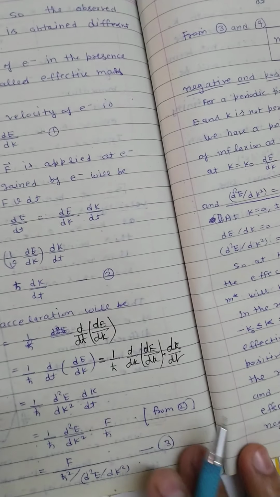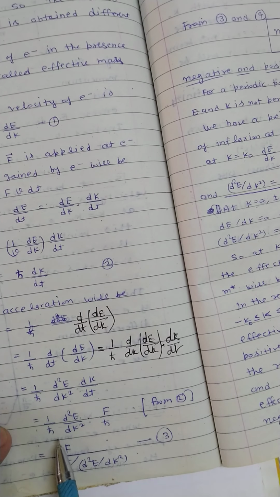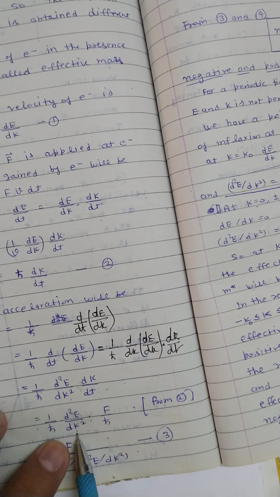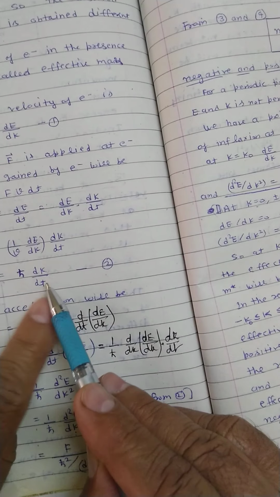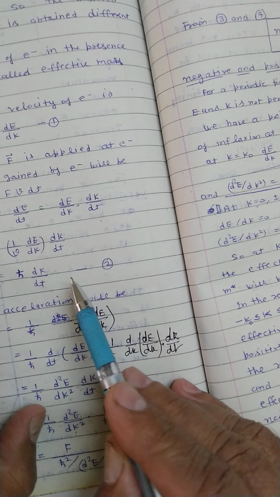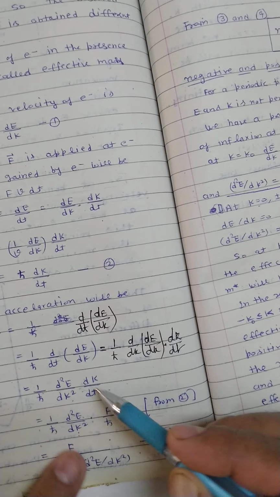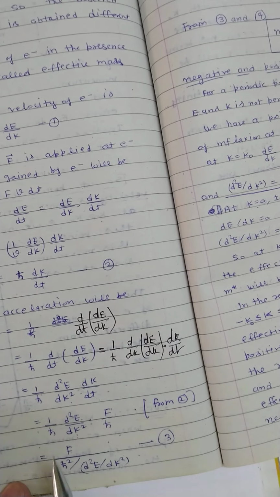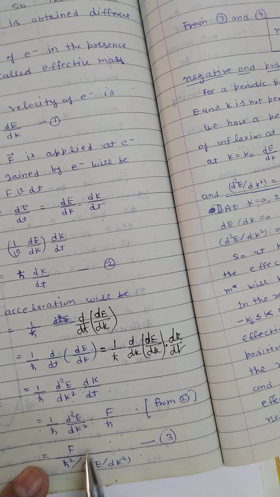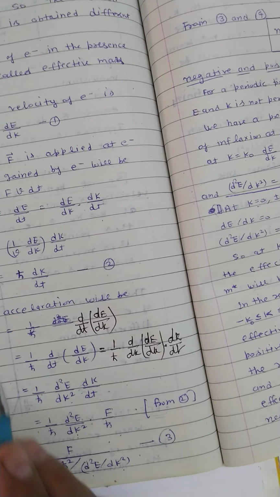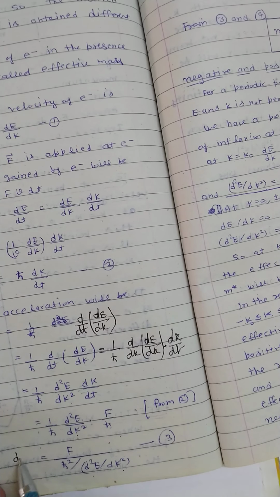Now it is very simple to understand that 1 upon h cross, double derivative d square E with respect to k square, and this dk by dt I can write down from the second equation, that is F upon h cross. So I have written F upon h cross. So this equation can be written as F upon h cross square upon double derivative of E. This is dV by dt we are calculating.